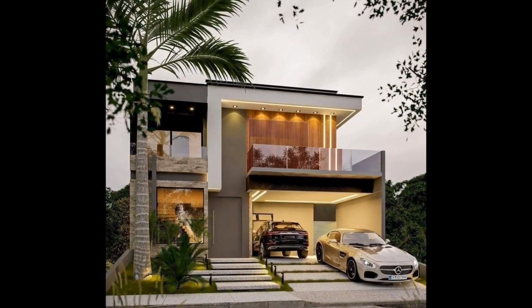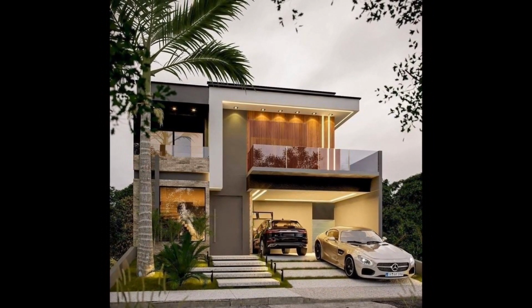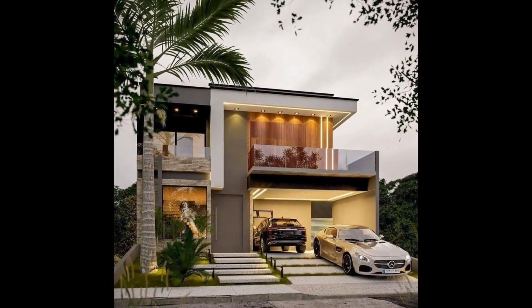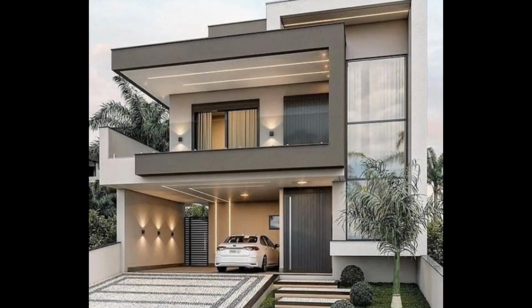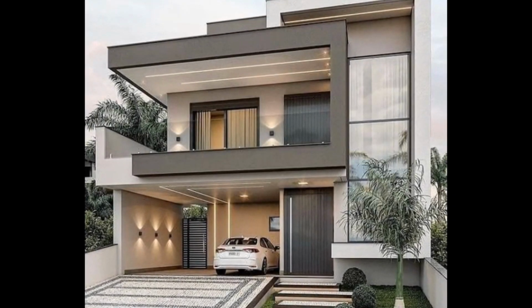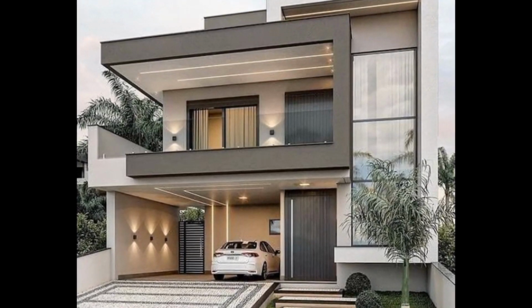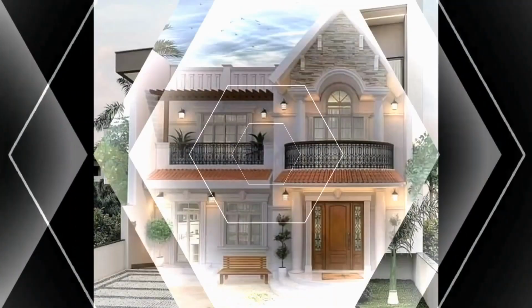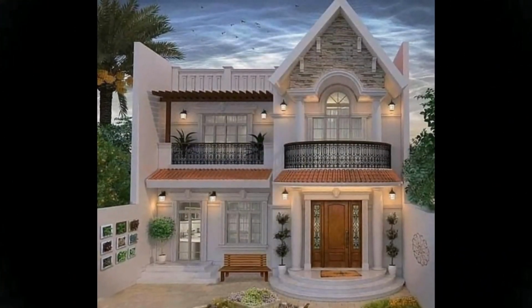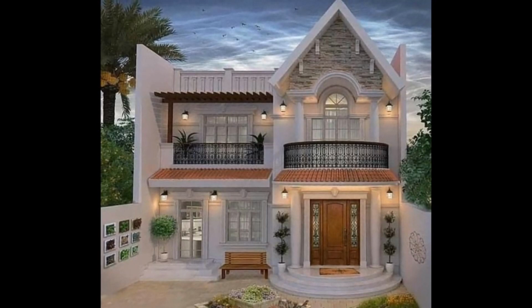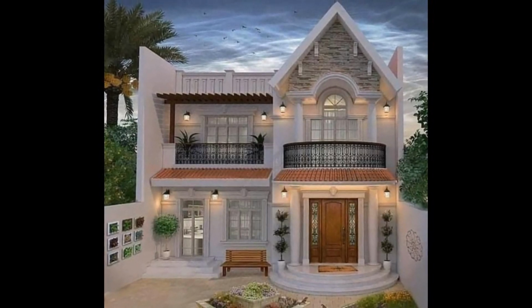First, choose which face is front and which is side. Usually, the side facing the main road is referred to as front elevation and the other as side elevation. Here are some attractive corner house elevation designs that are creative and unique. Choosing a house elevation design with a unique architectural design with more sunlight will make your house look more beautiful.